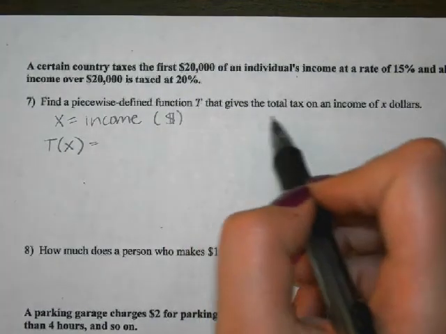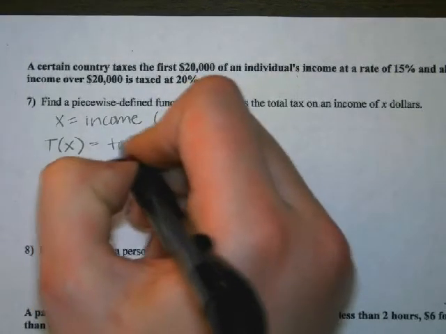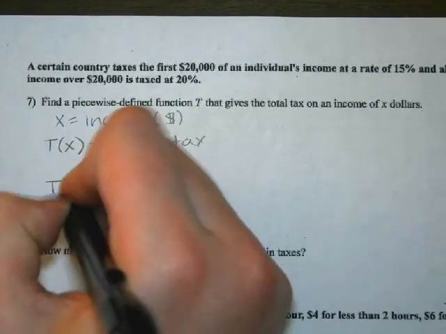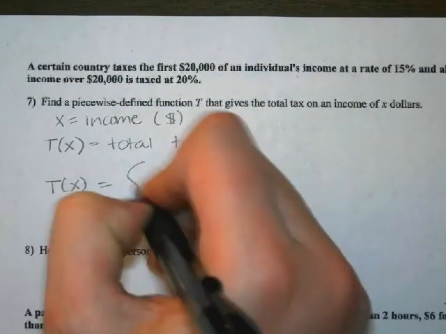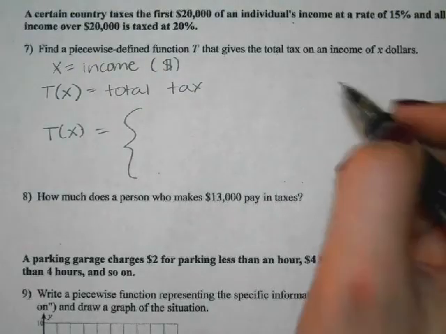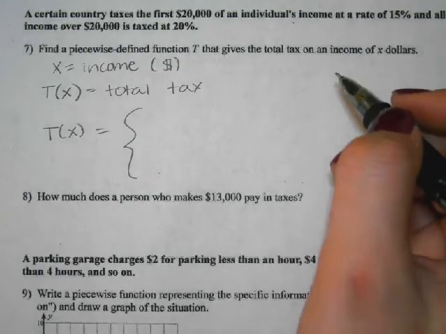Tells you in the problem, the total tax. All right, so T of x, and again we have two situations, but one is a little bit dependent on the other.